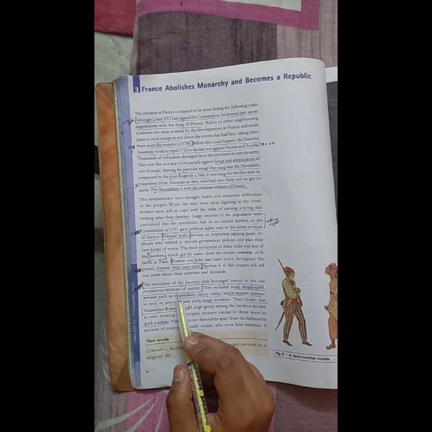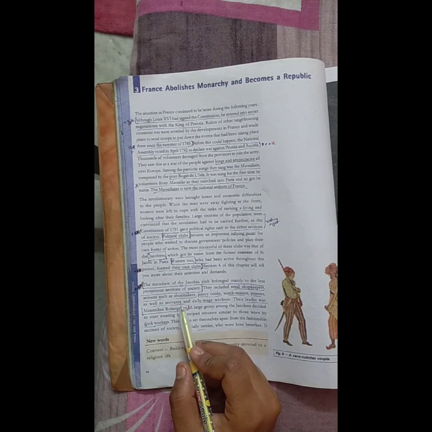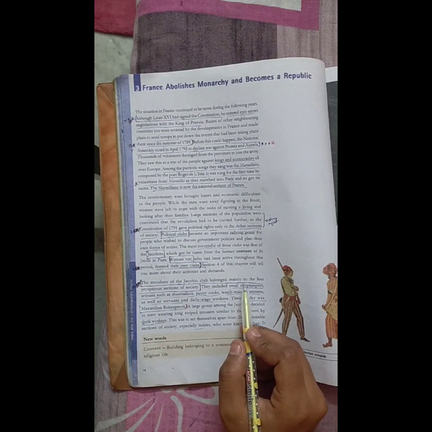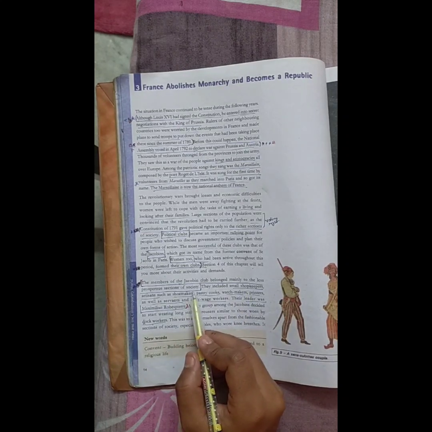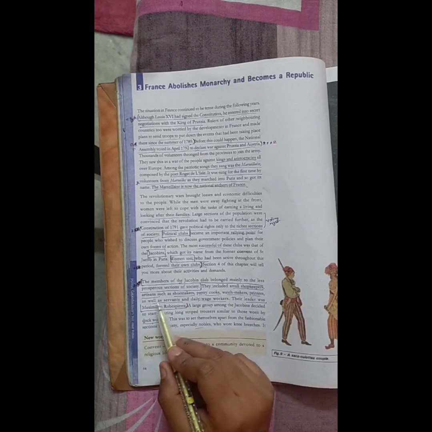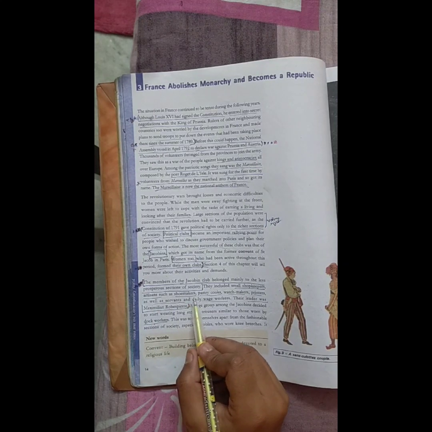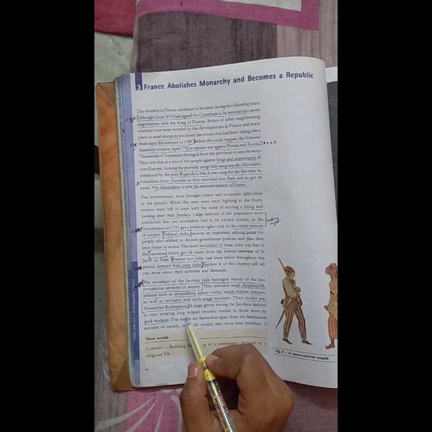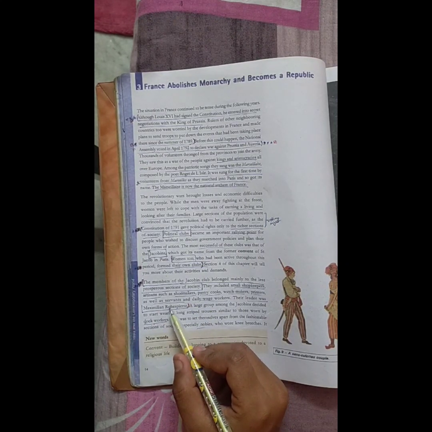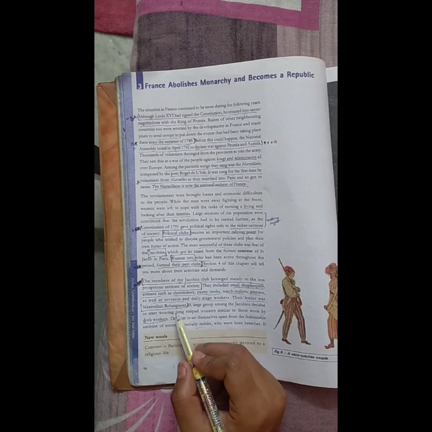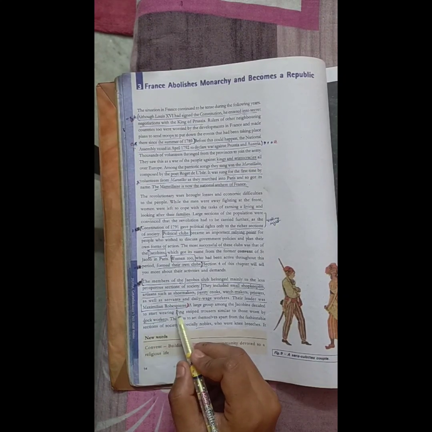So the members of the Jacobin clubs were mainly small shopkeepers, artisans, shoemakers, watchmakers, printers, and the leader of that club was Maximilien Robespierre.